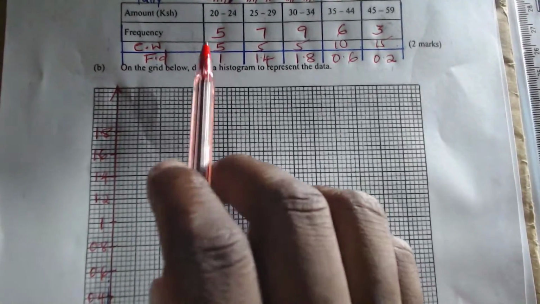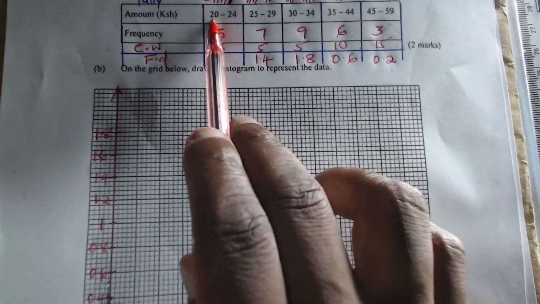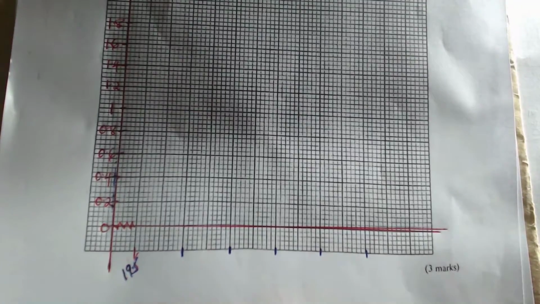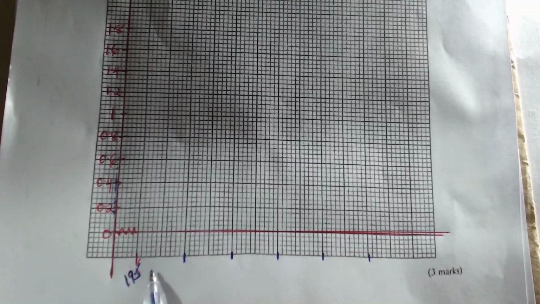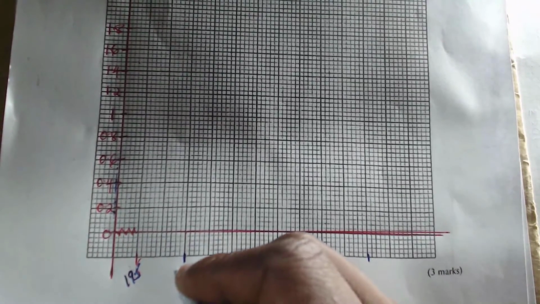You can see that 1.8 is the largest. For the x-axis, the class limit, beginning with the lowest is 19.5. So we can decide that 2 centimeters represent 10. So this will be 29.5.